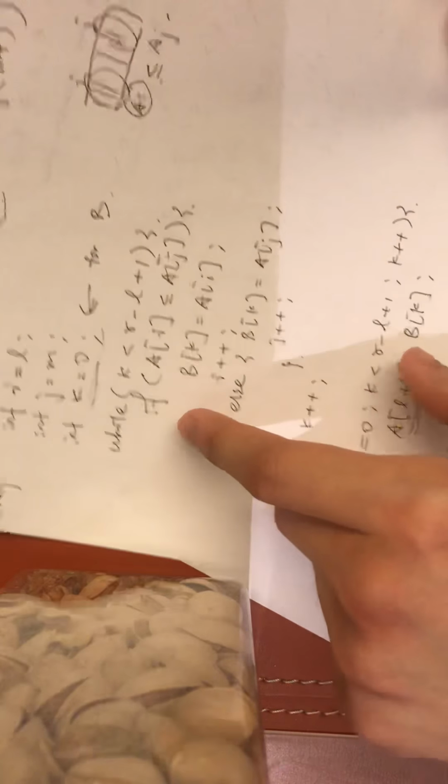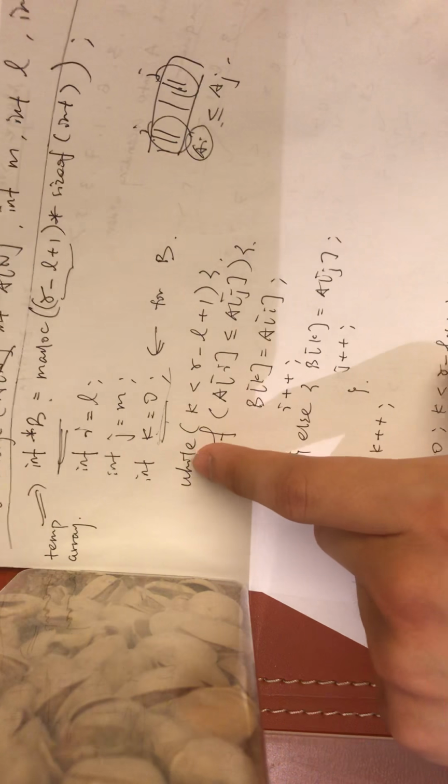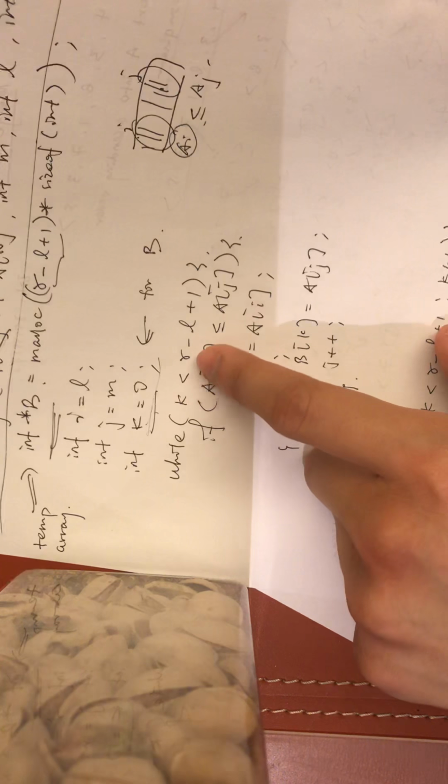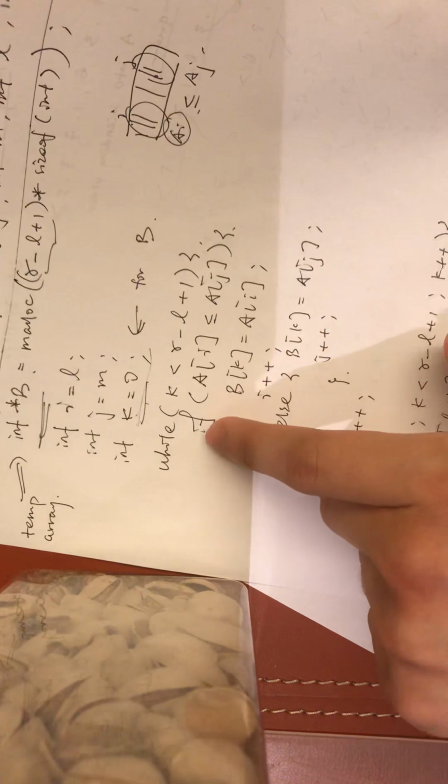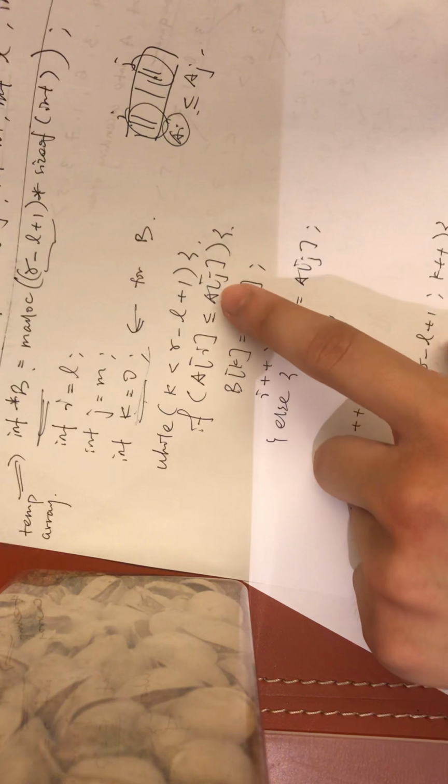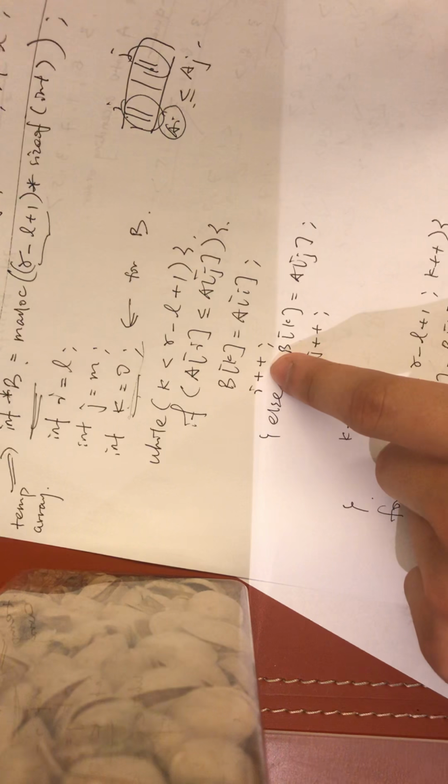Okay, so we have the following while loop here, while K is less than R minus L plus 1. Well, if A[I] is less than or equal to A[J], we do this thing. And why is that?